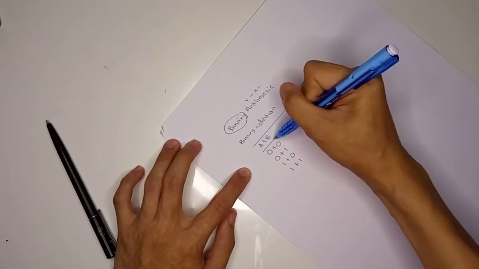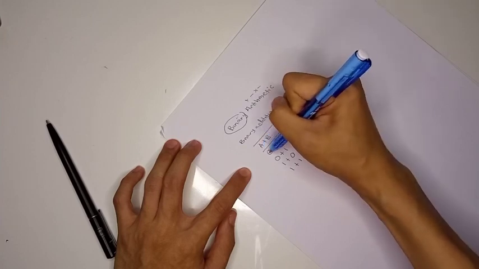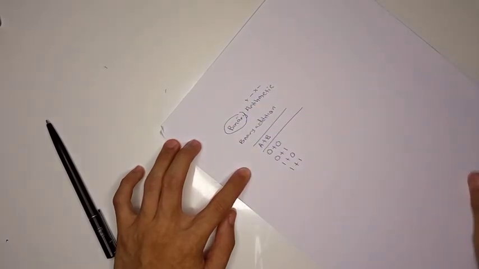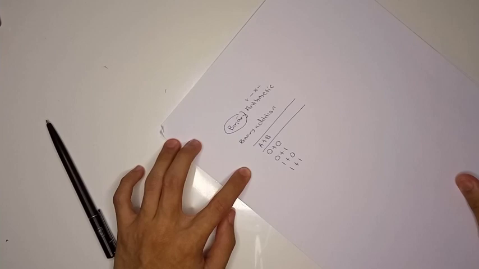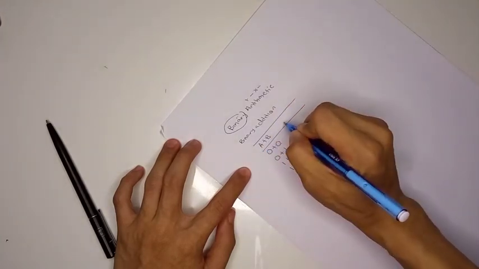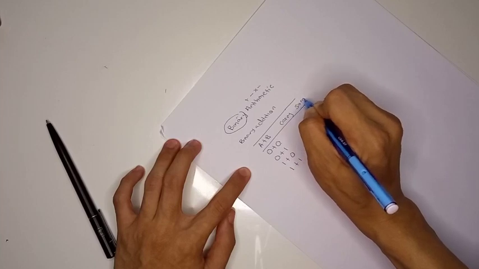For example, here B is 0 and A is 0 in the binary number system. In addition we will have two results, which are the carry and the sum.